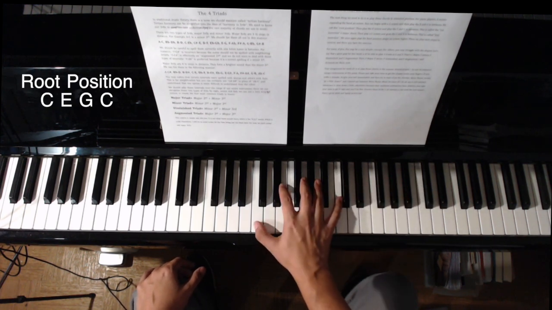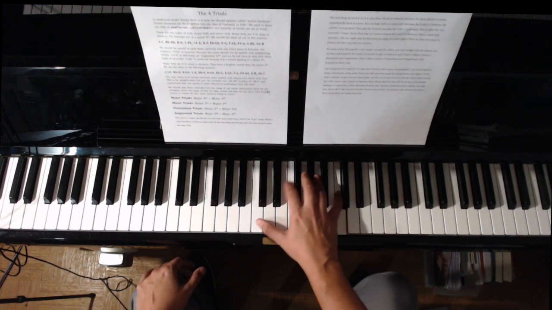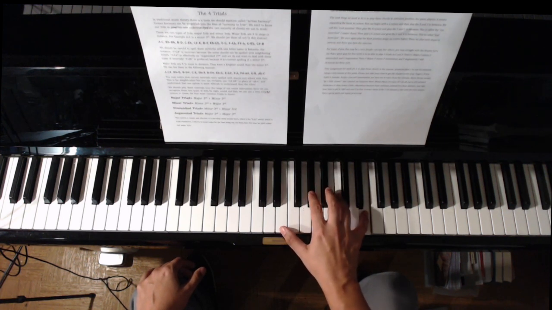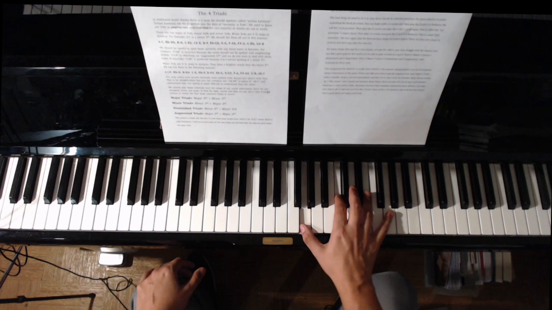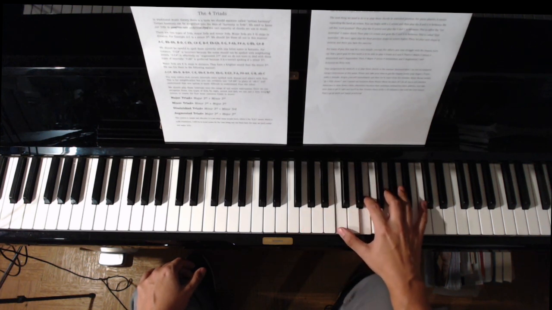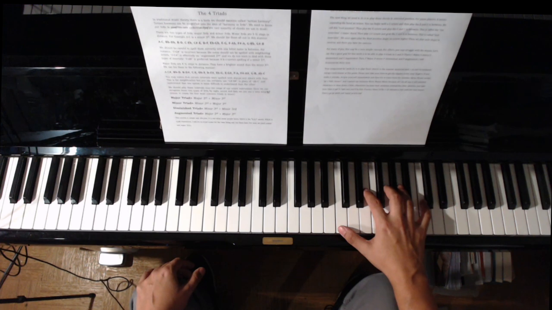So we're back in root position. To review, root position, first inversion, second inversion, root position again. And of course we go backwards.